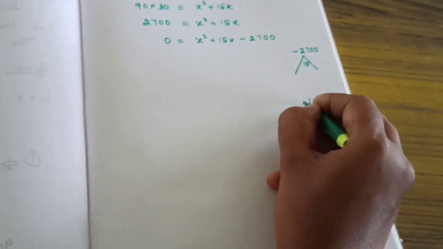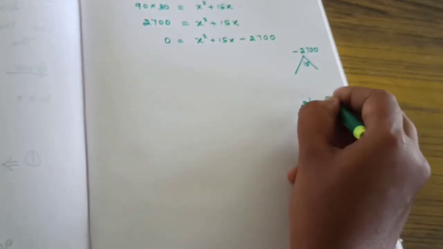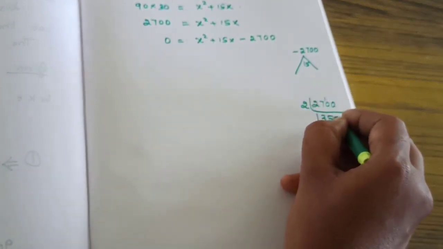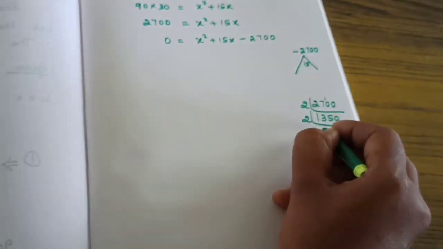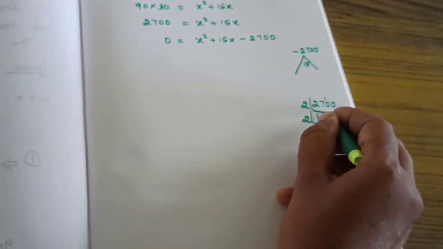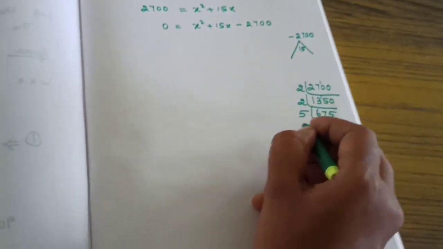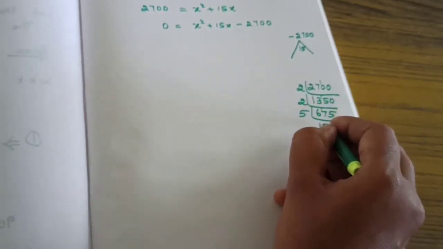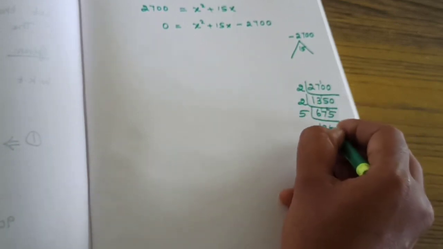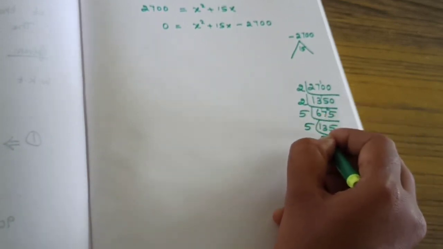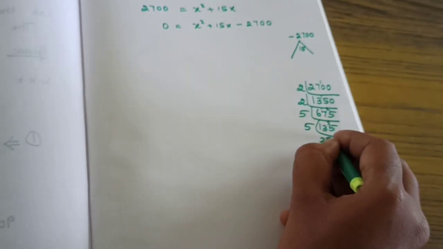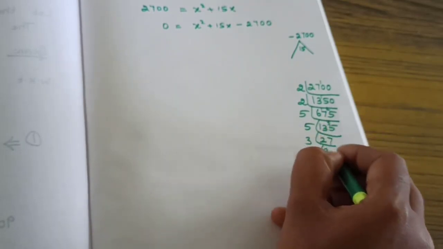While factorizing 2700: 2 into 1350, again we can split by 2, 6 twos are 12, balance 1, 7 twos are 14 and 5, so 675. Again by 5, 1 five is 5, balance 1, 3 fives are 15, balance 2, 5. Again by 5. Then 3, 3 sevens no. Again by 3, 9 and 3.